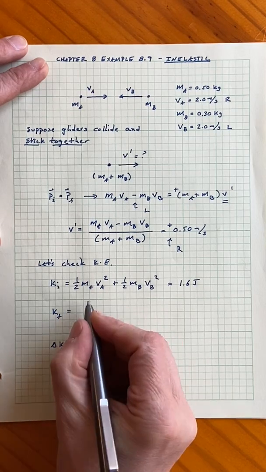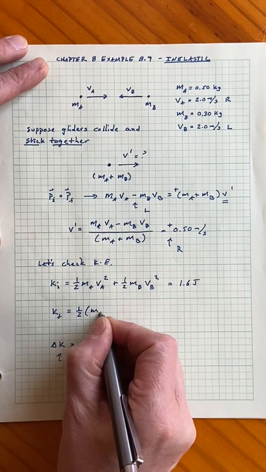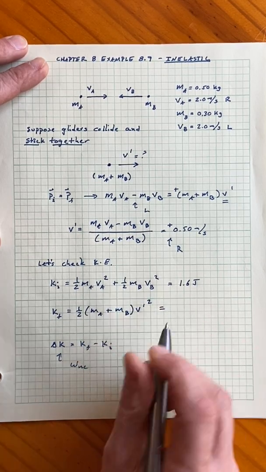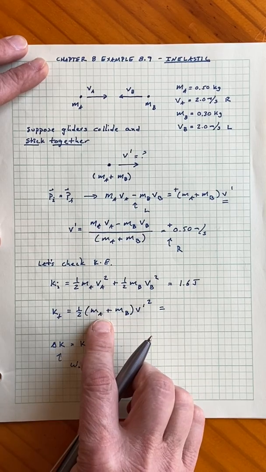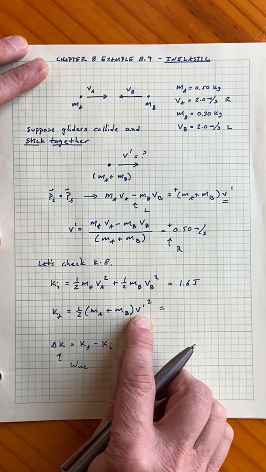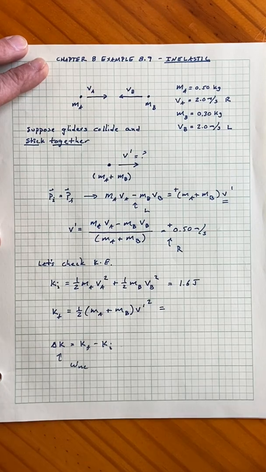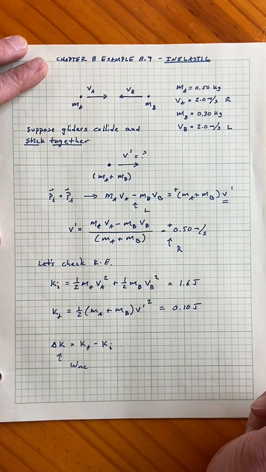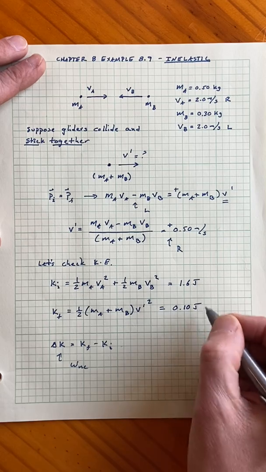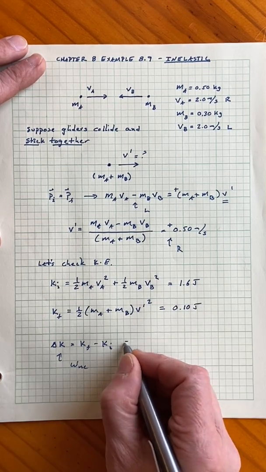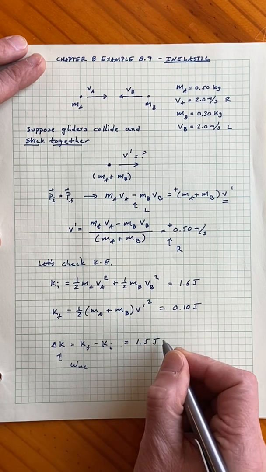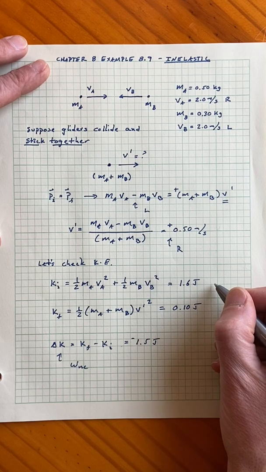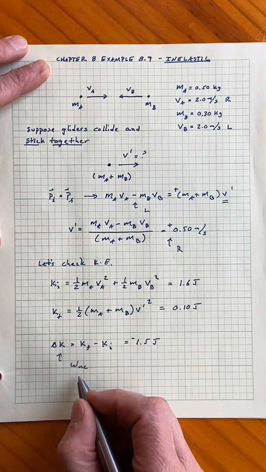Now after all is said and done, the kinetic energy of the pair of gliders moving together would be calculated like this. You would use 1/2 mv squared, but the mass is the sum of the two masses, and they're moving at the same common final velocity, which is 0.5 meters per second. If you plug in the numbers here, you get 0.1 joules. So as a matter of fact, the final kinetic energy is a lot less than the initial kinetic energy. In fact, their difference is 1.5 joules. So nearly all of the initial kinetic energy was lost by non-conservative work.